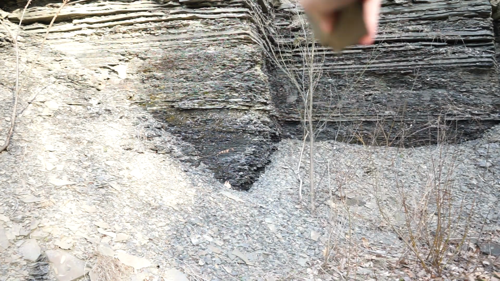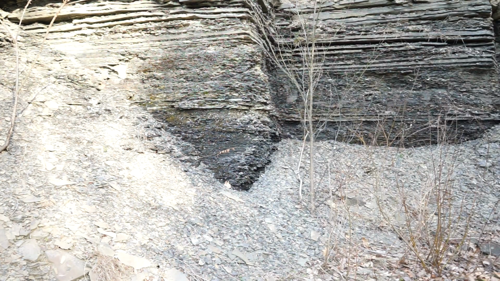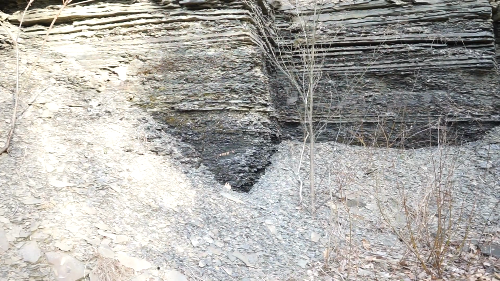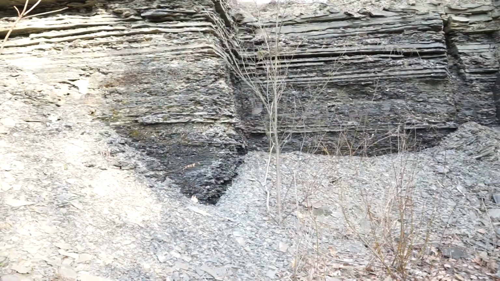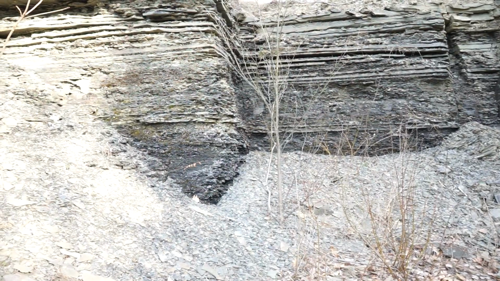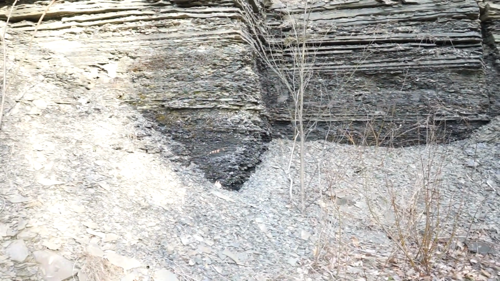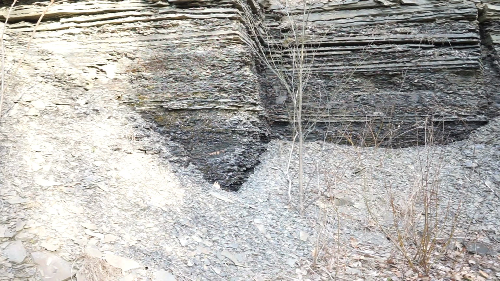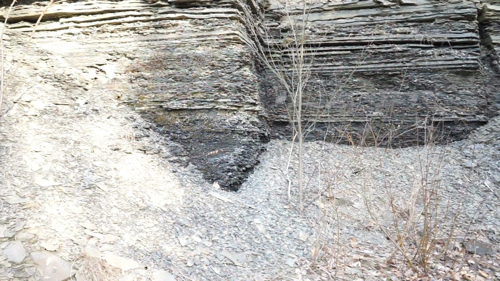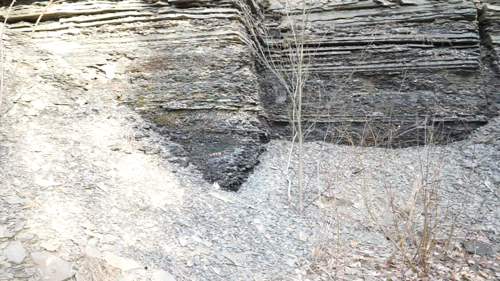Now you can tell, if you look over there, you can see that it's not all the same. There are some layers a little thicker than others. Some are more tan, some are more gray. The gray layers, in between the tan layers, that is shale. And that used to be mud on the bottom of this ancient ocean.